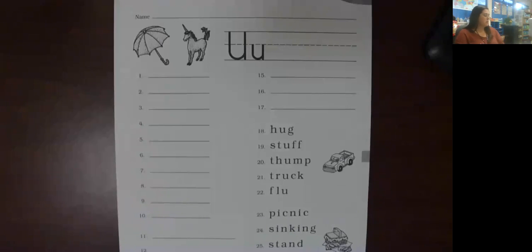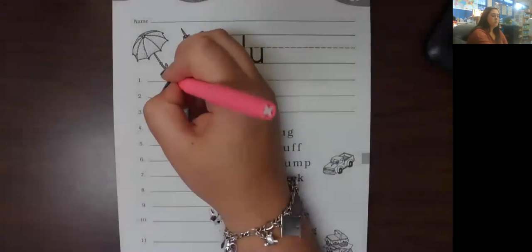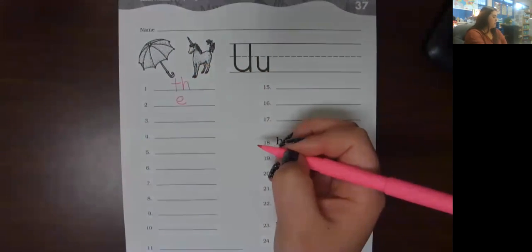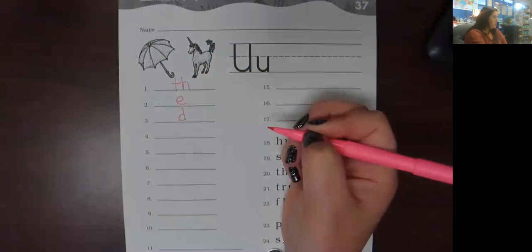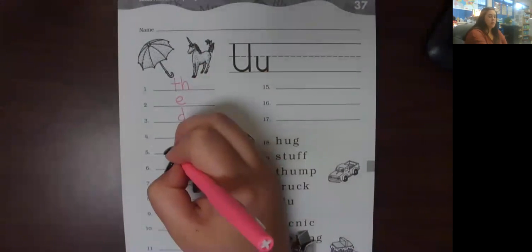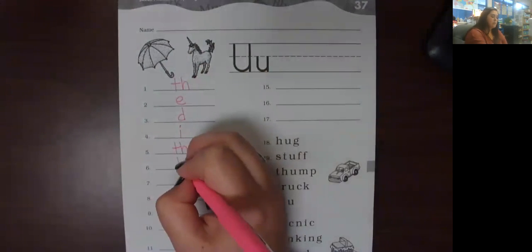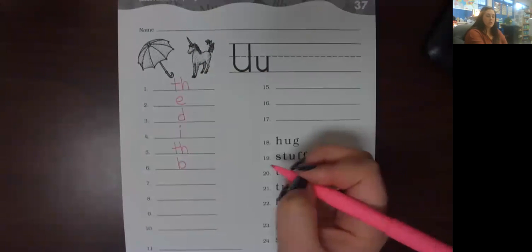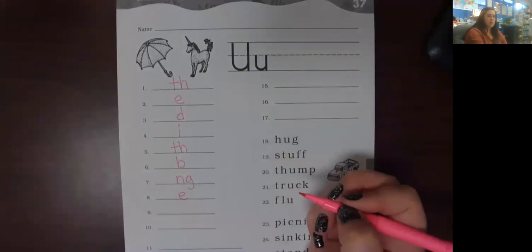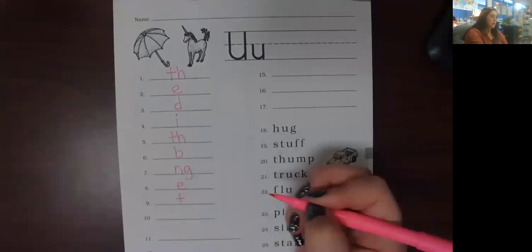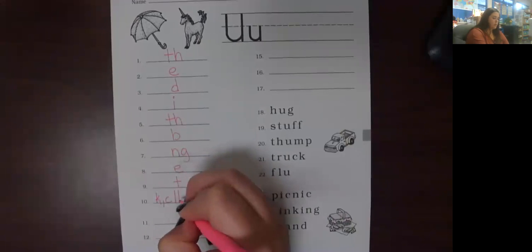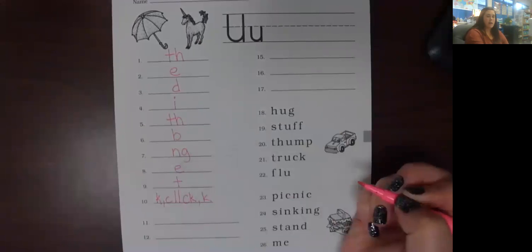So on number 1, the sound is V, digraph TH. Number 2, E. Number 3, D. Number 4, I. Number 5, digraph TH. Number 6, B. Number 7, digraph NG. Number 8, E. Number 9, T. And number 10, K, comma, C. Final, digraph CK, comma, K.